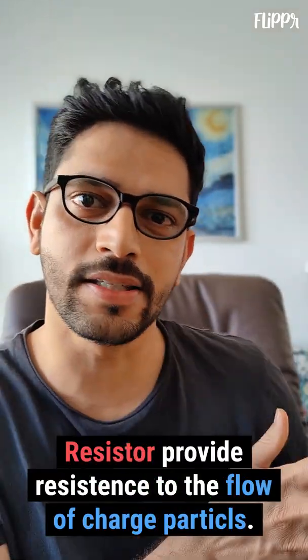Alright, let's look at resistor in detail. So what does resistance do? What does a resistor do? A resistor provides resistance to the flow of charged particles. So normally a resistor, a conductor, will have, say, free electrons in it, right?